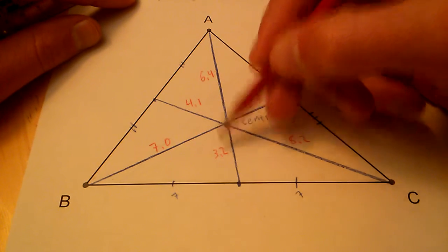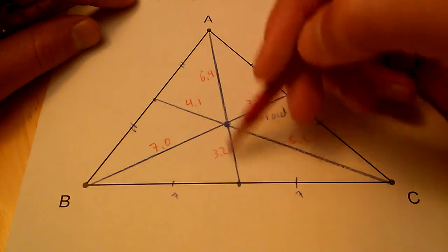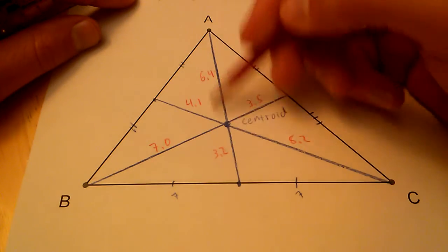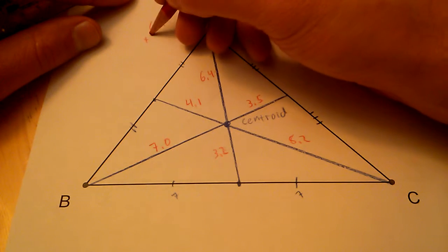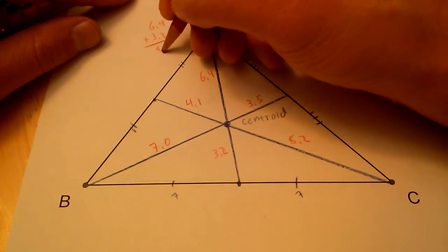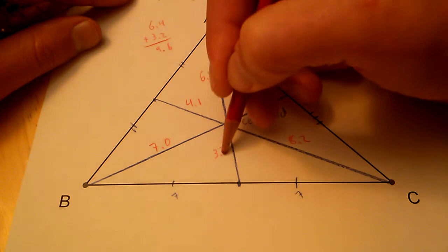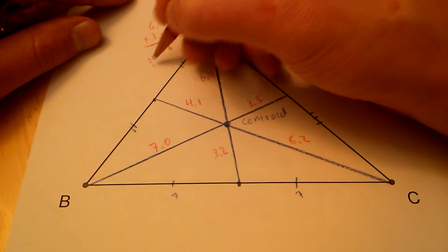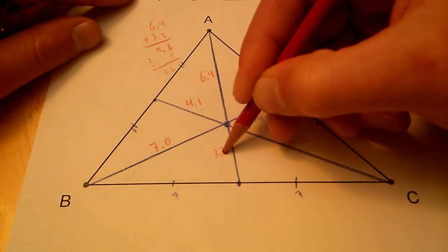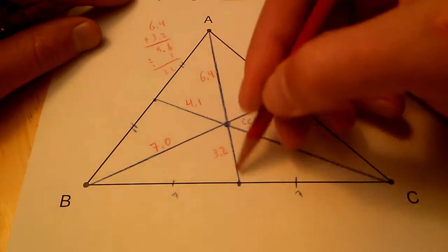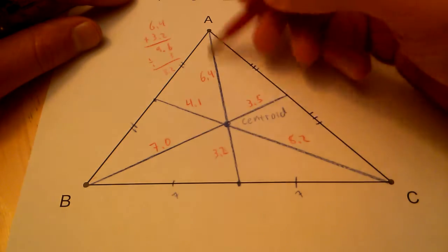So the bottom part here is exactly half of the top. We could also say the bottom is 1/3 of the whole thing. If I added up 6.4 plus 3.2, that would give me 9.6. And 9.6 divided by 3 would be 3.2. So the bottom part right down here is 1/3 of the whole thing. And it is also half of the top.